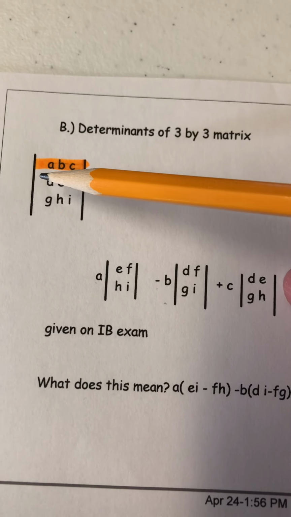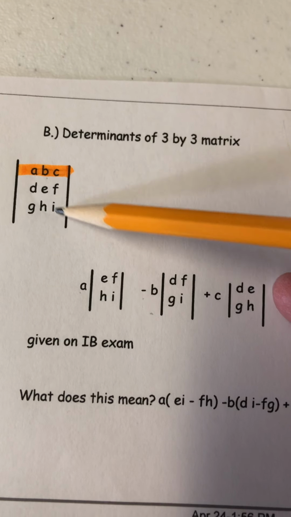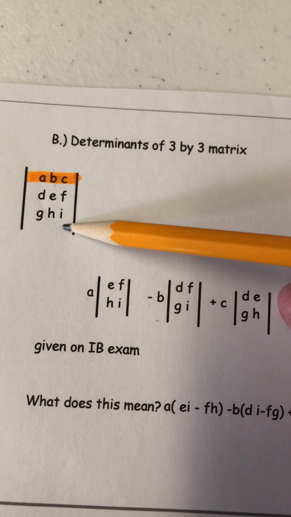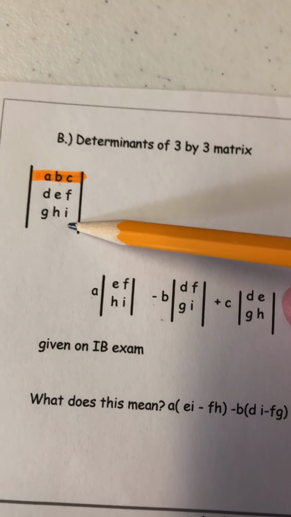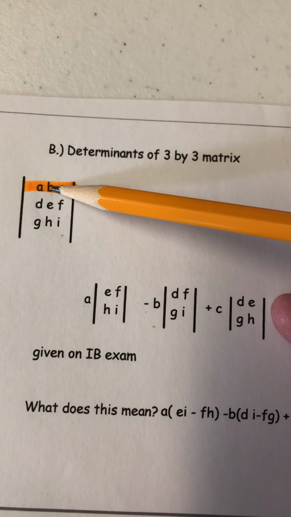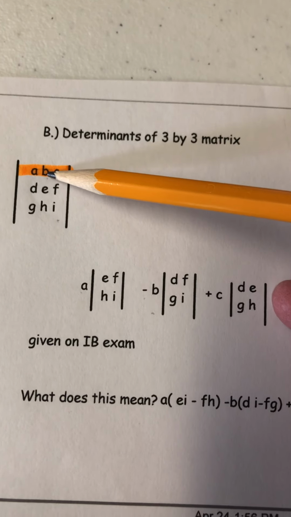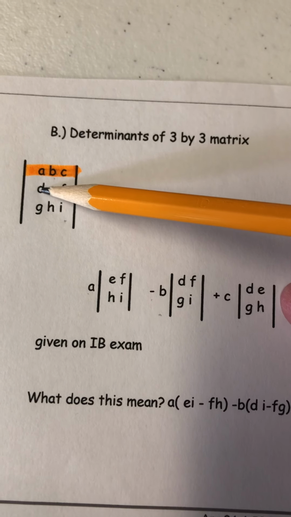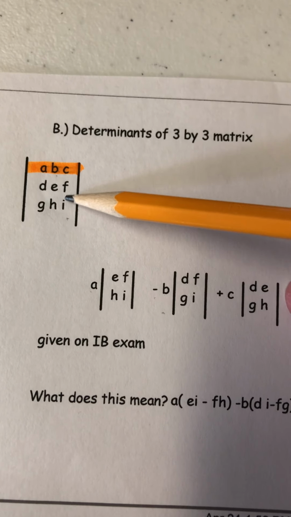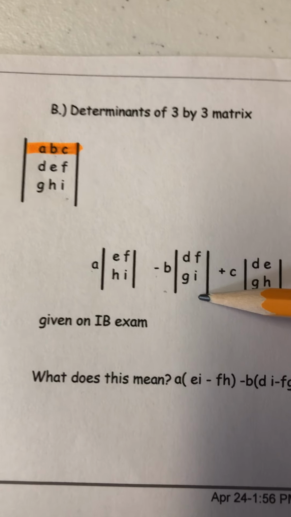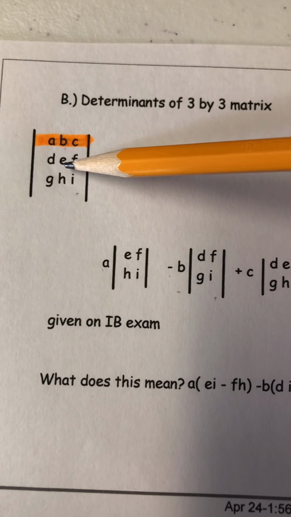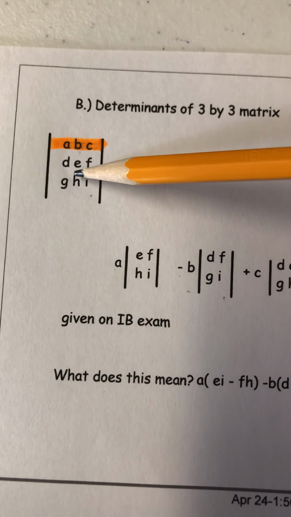And what we end up doing, we take this number A and multiply it to the determinant of the smaller matrix here. And then we do the same thing with the B, negative B of course, and multiply negative B with the determinant made up of these two as well as those two elements. And then we take C and multiply it by this lower left-hand corner matrix.